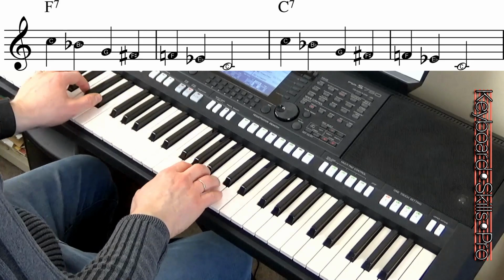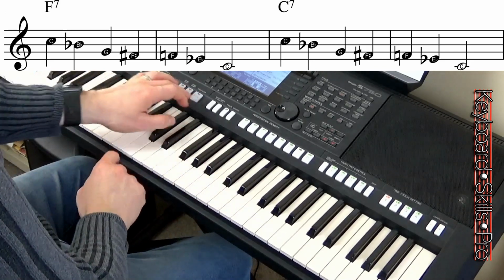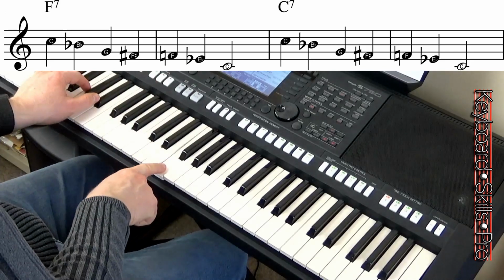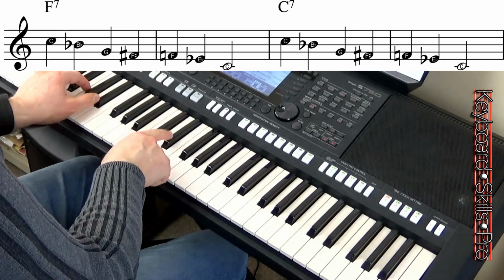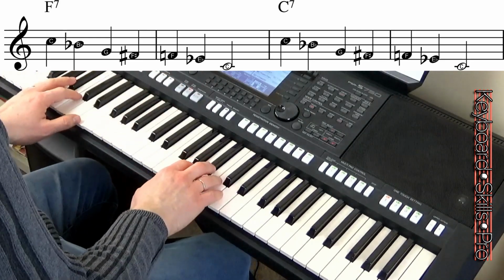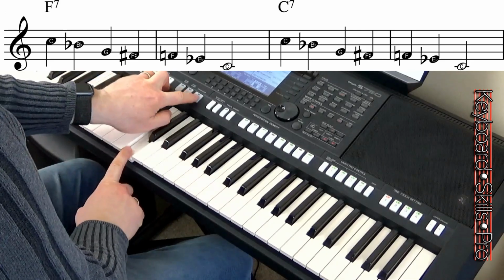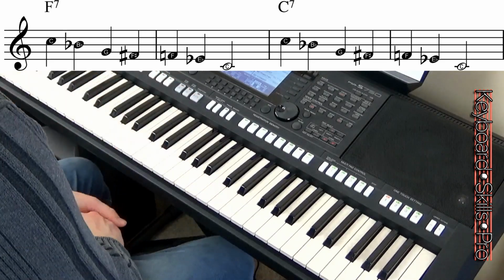So if we come down, look, on the F chord, that really goes well, because what we're playing in F, look, we're playing a C, we're playing an E flat, all of those are found in there. And then of course we go back to the C chord. Okay, that works really nicely, I think.